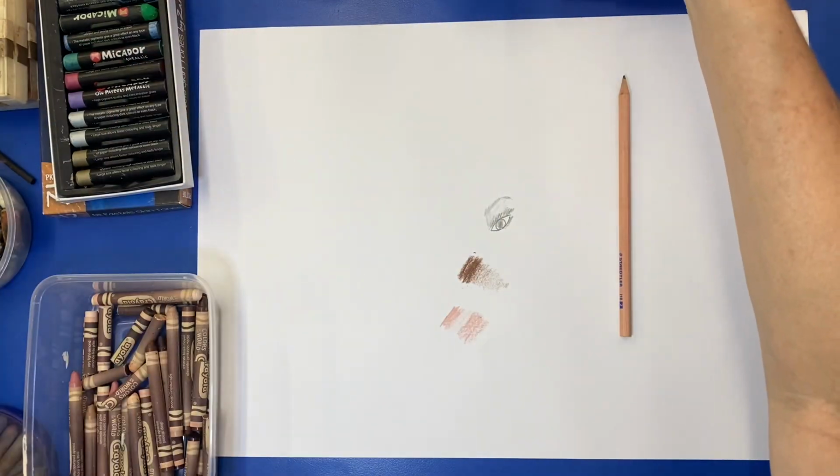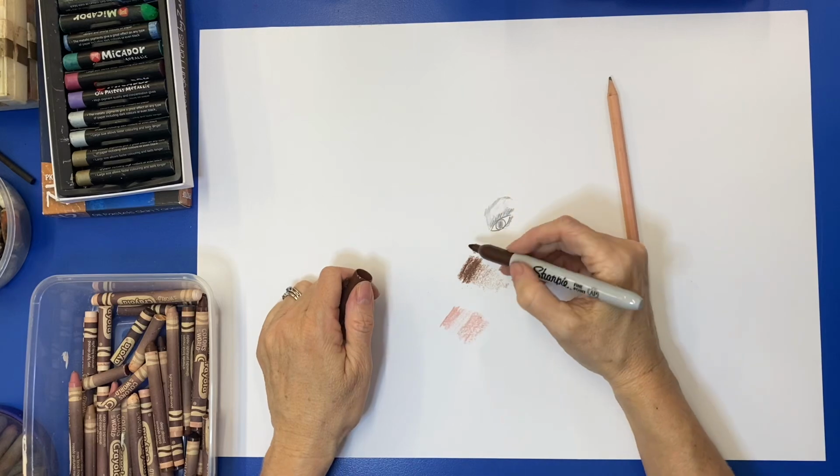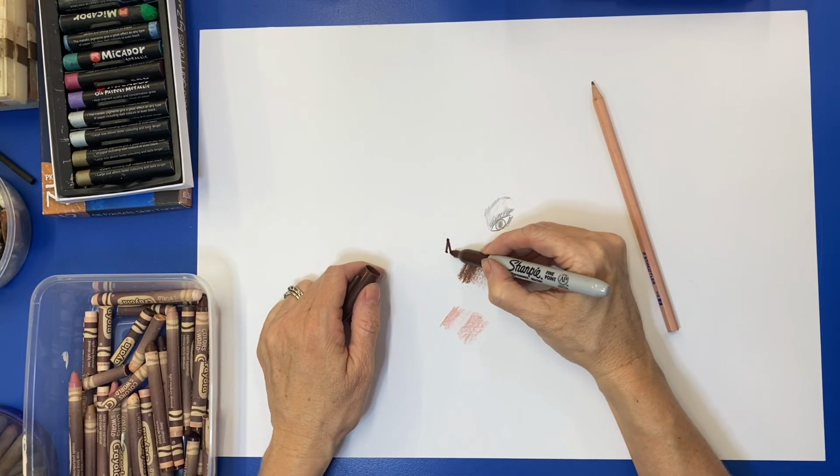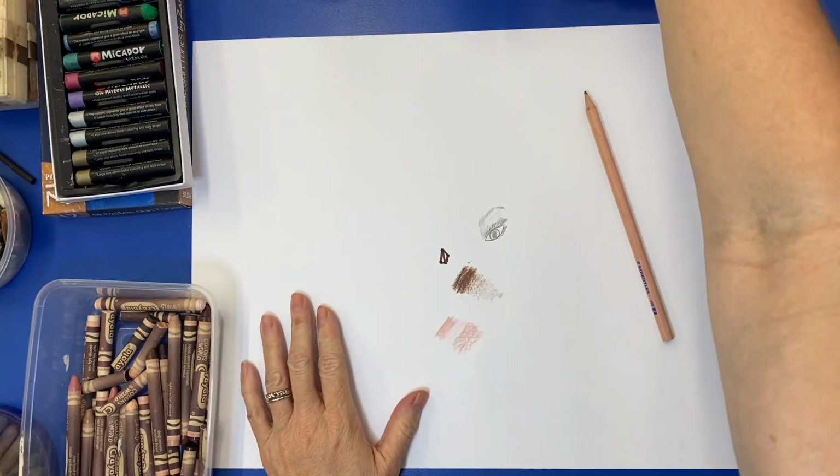All right, now markers, of course, we know markers. Markers, there is no real shading. So what you see is what you get there. All right, we all know, I think, about markers.